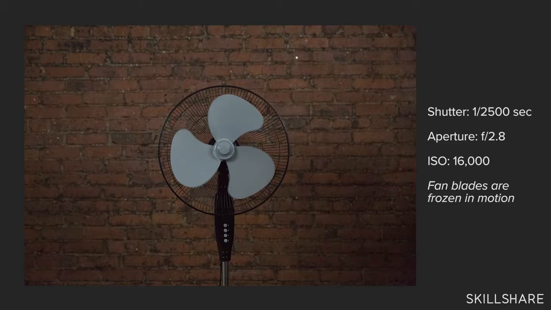Great. So I'm looking at the photo, and again, we've done the opposite of showing motion. We've frozen the motion. This fan is moving at full speed. I'm using 1/2500 in order to freeze the motion and make the fan look like a fan that's not even moving. And that's the same trick you want to use if you're trying to capture people in movement or anything else in movement for that matter.